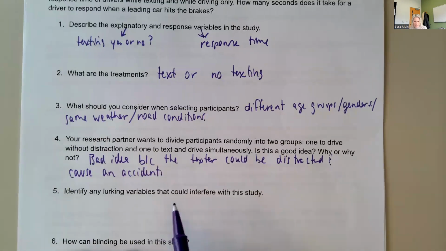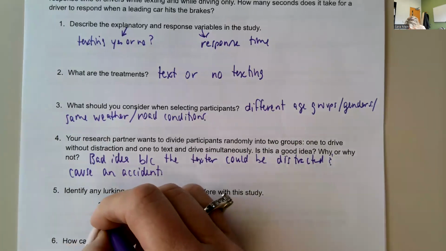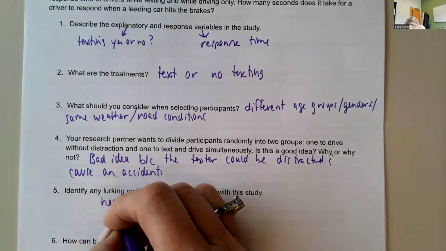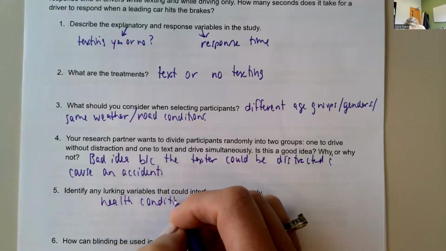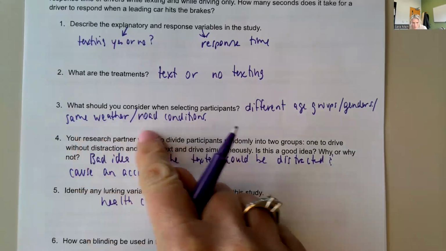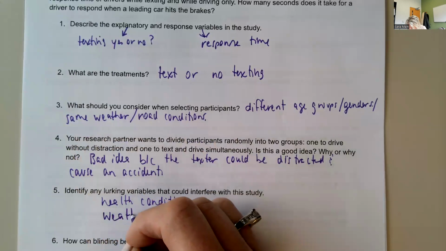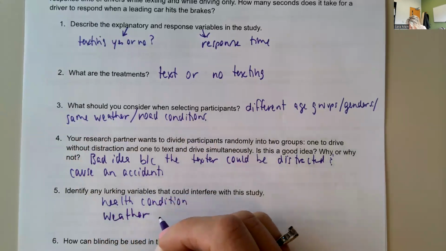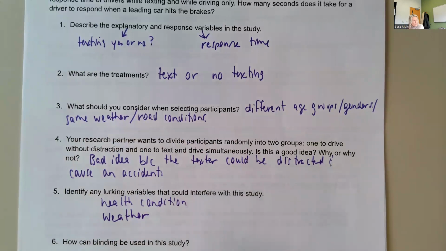Identify any lurking variables that could interfere with this study. Well, what if somebody has an underlying health condition? A health condition could cause somebody to have a heart attack or a seizure, right? Weather could be some kind of a variable that they may not be thinking about. Weather, because the weather can cause icy roads or snowy roads or such.